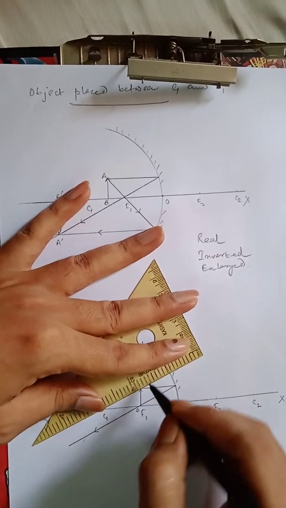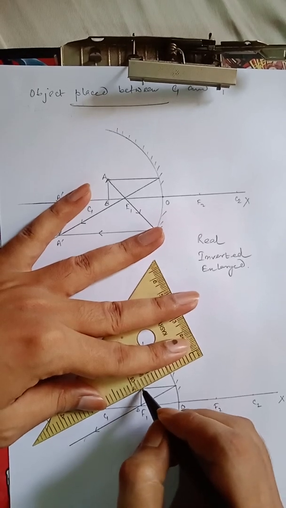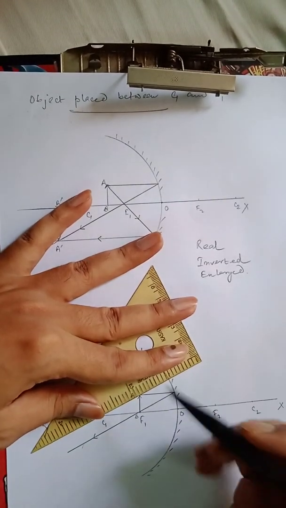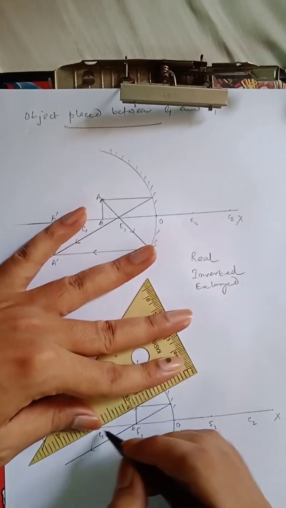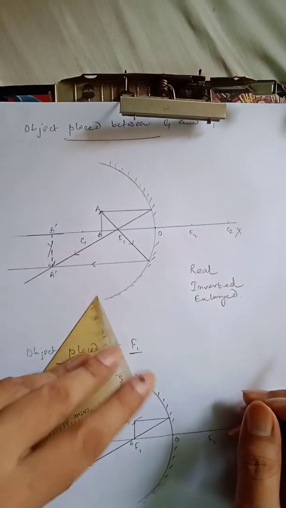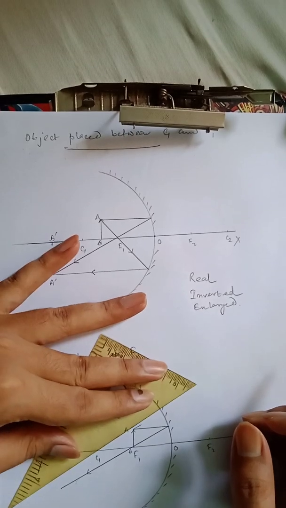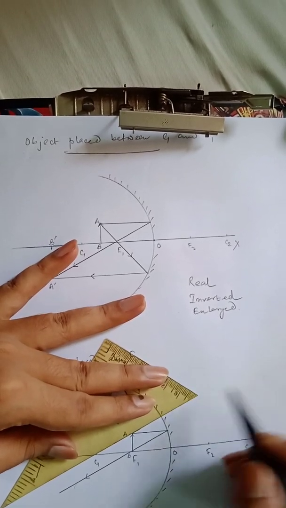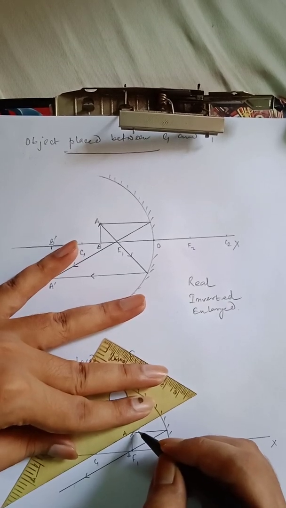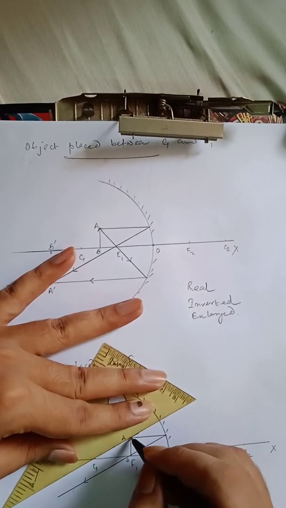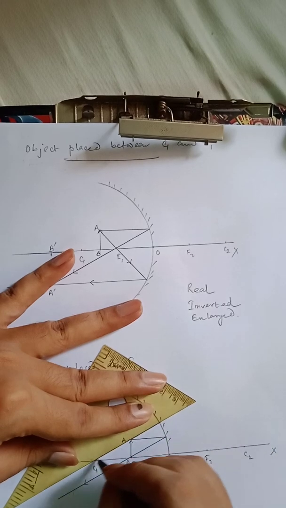And as we know, the ray which passes through the center of curvature has no deviation actually, or we can say that the ray just bounces back 180 degrees.